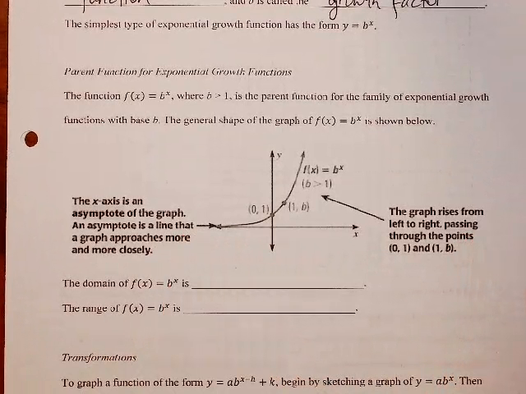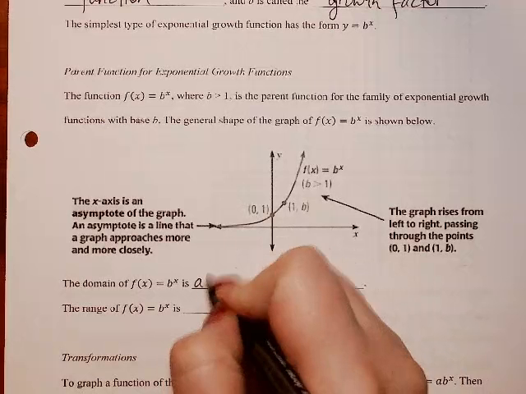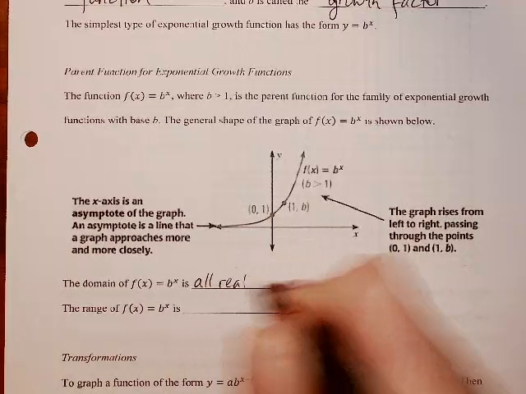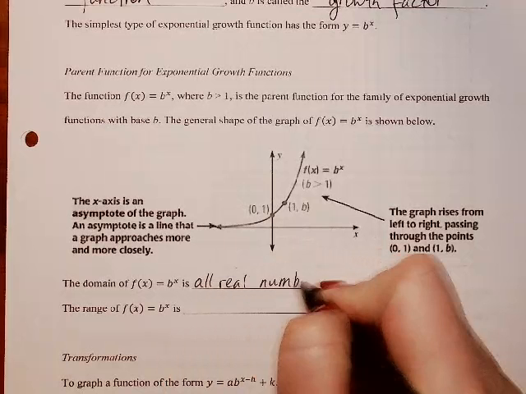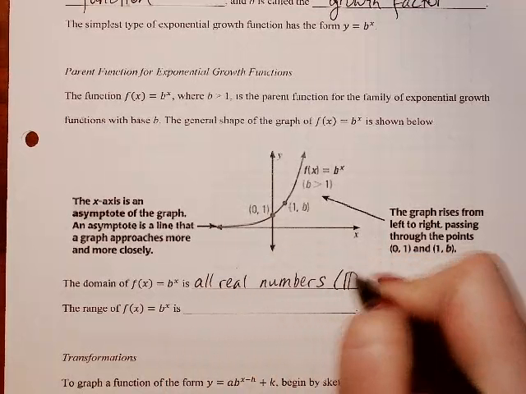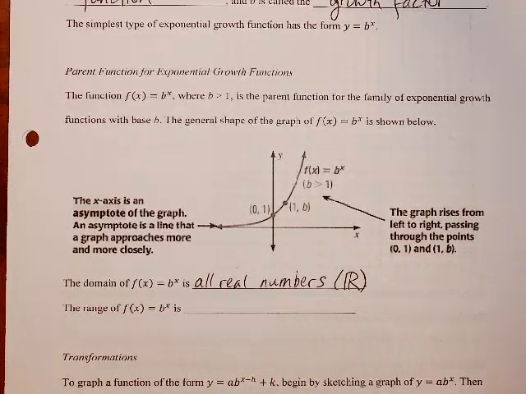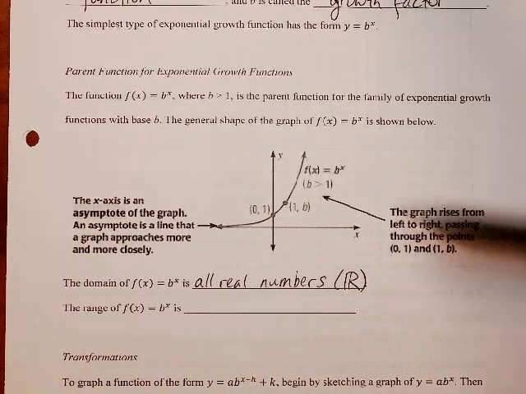The domain of f of x equals b to the x is all real numbers, or our all real number symbol, which is an R with two stems. And the range, we never go below the x-axis, so our range is y is greater than 0.